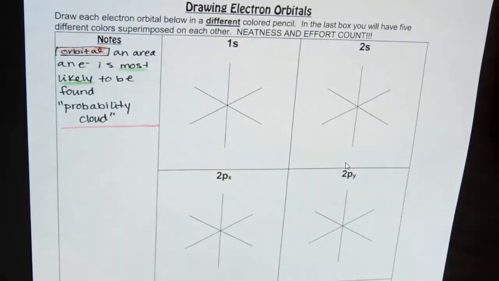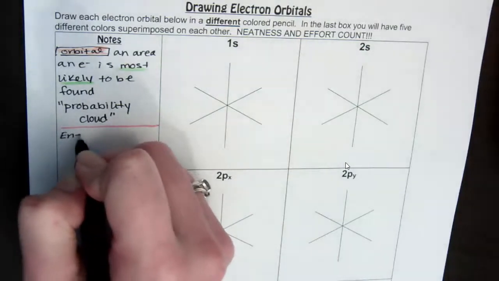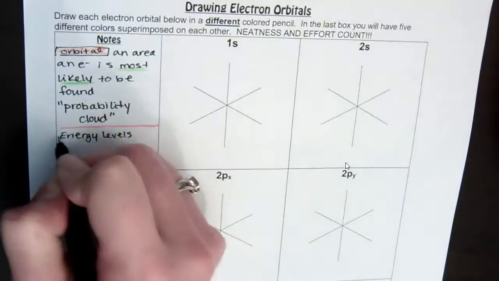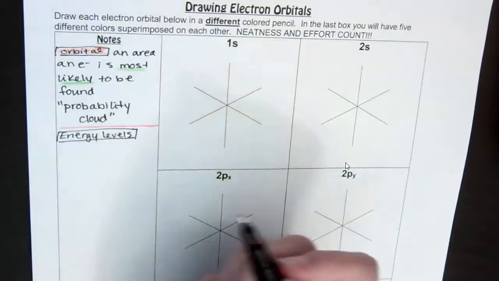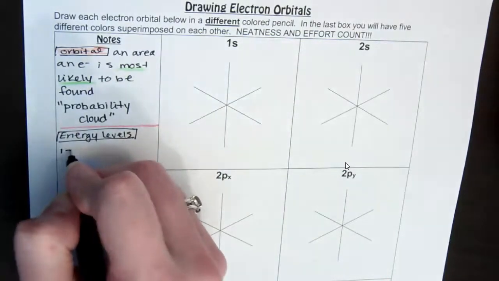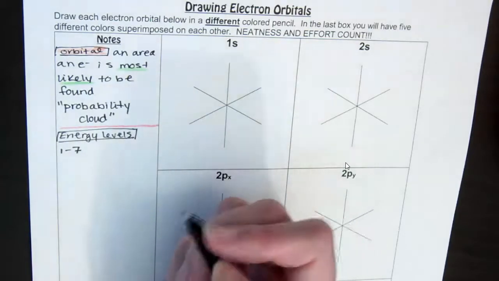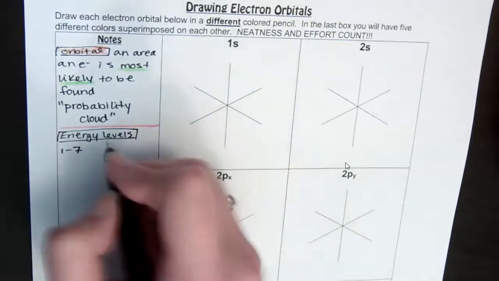So we have energy levels. We're going to have energy levels 1 through 7. That's what we know about these days. In a few years, who knows, maybe they discover something different, but for now, 1 through 7.